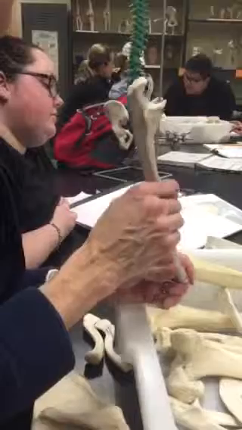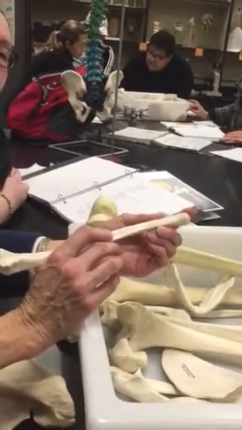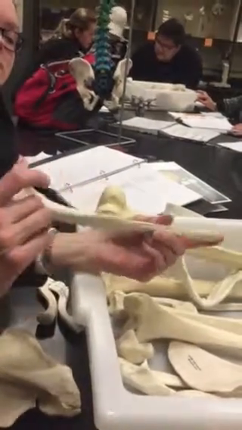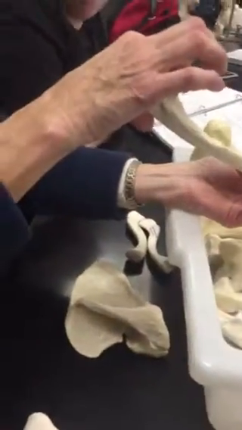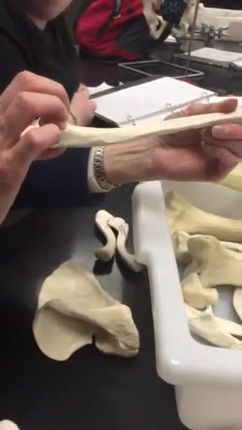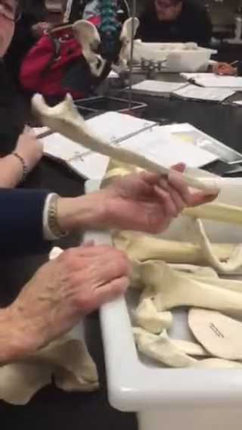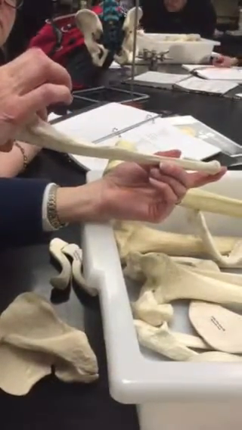The radial notch and the styloid process. So on the other end of the ulna, you also have a styloid. And up here, you also have this flat area right here. That's the radial notch. That's the styloid down here. The styloid on the ulna points to the pinky. And we know the radial notch has to accommodate that lateral bone.